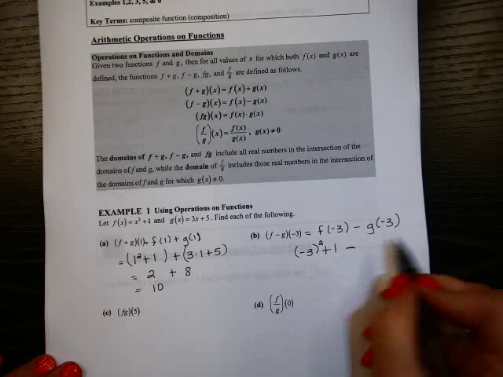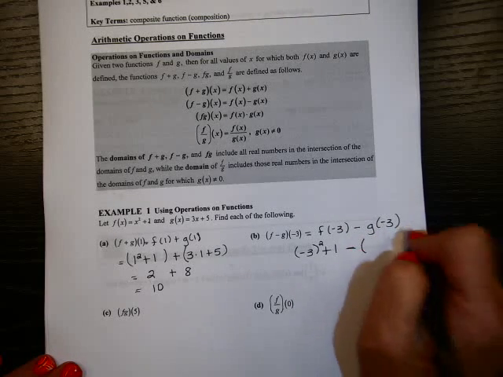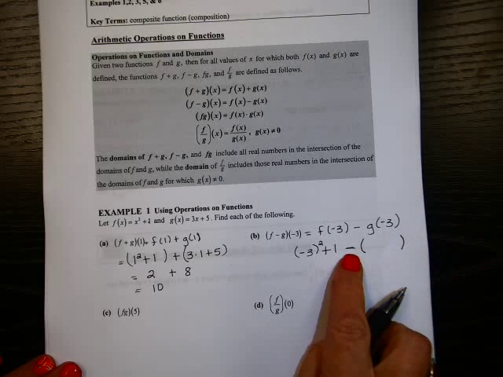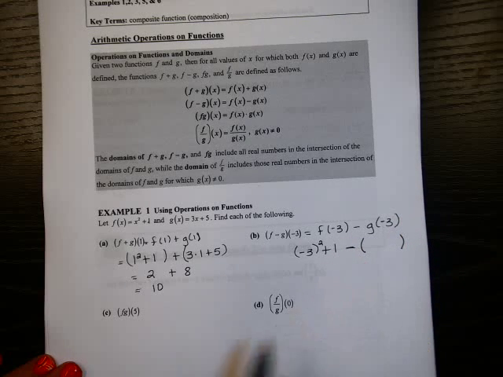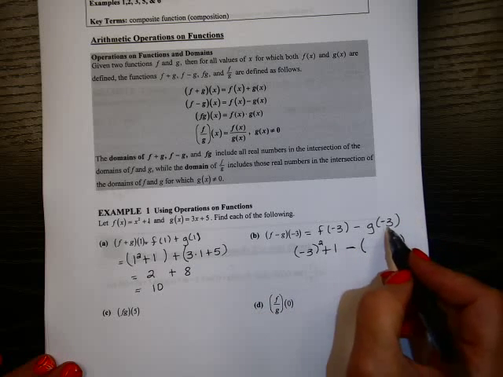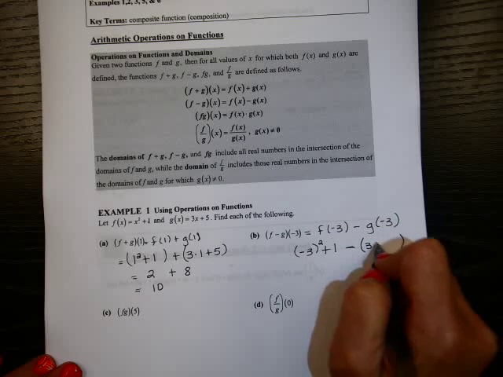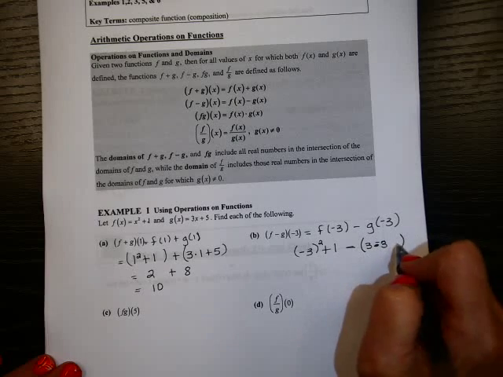Now always be cautious when there's a minus. I'm going to put a parenthesis here just to make sure that I handle that minus sign correctly. Sometimes you have to distribute the minus. So g of negative 3 would be 3 times negative 3 plus 5.